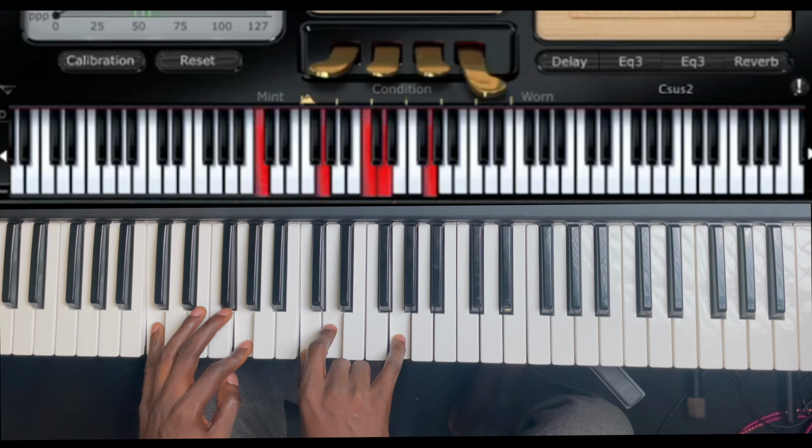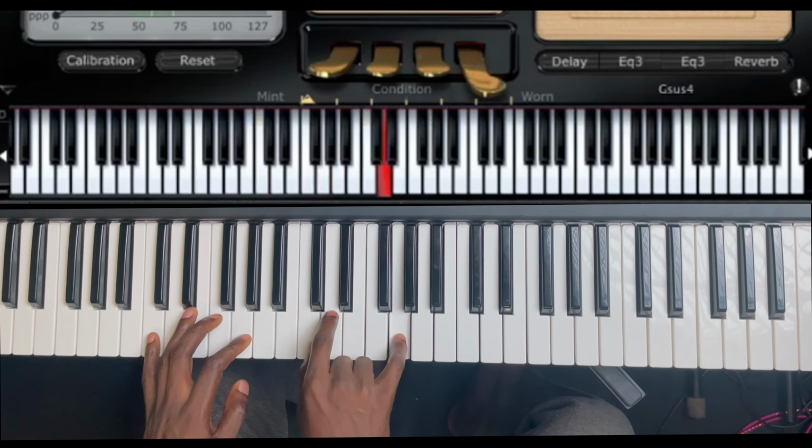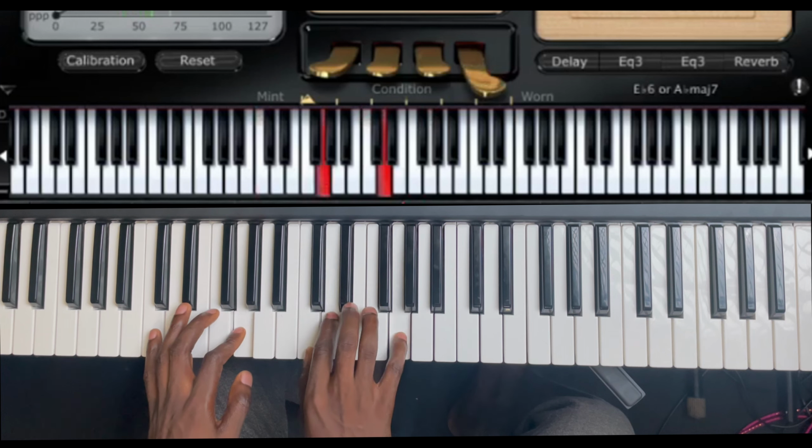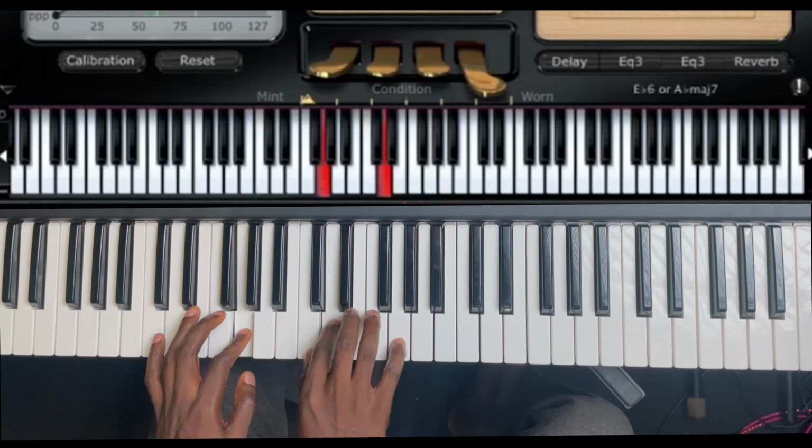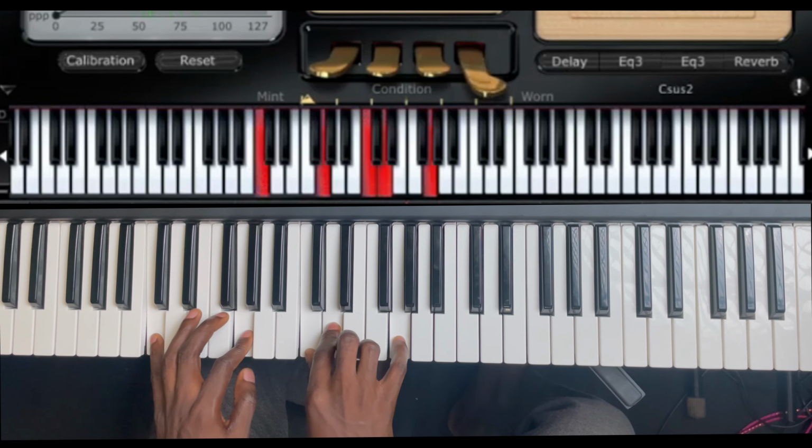Sounds familiar, right? You've heard it in a lot of songs. Yeah, in Hillsong, Maverick City, Elevation Worship, a lot of. This is sus2.